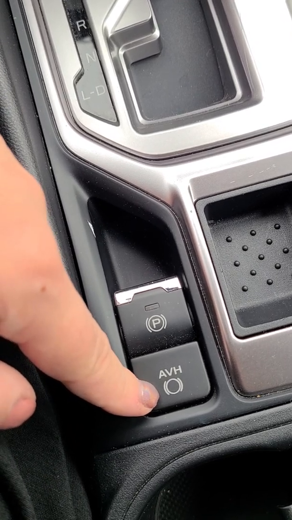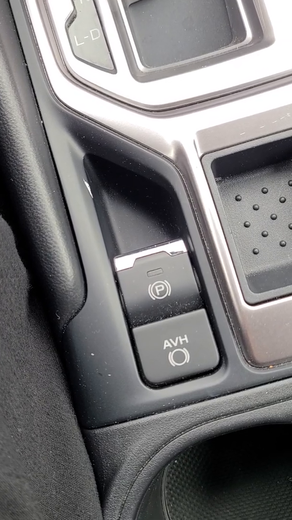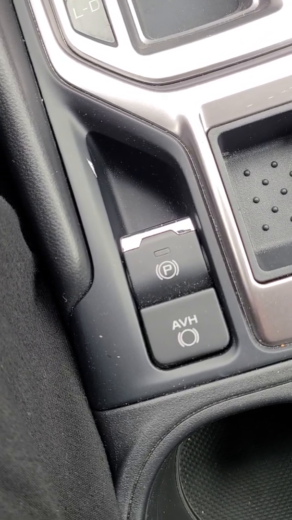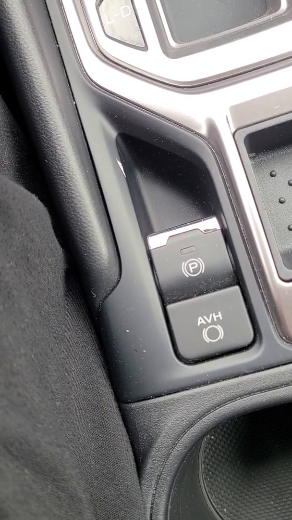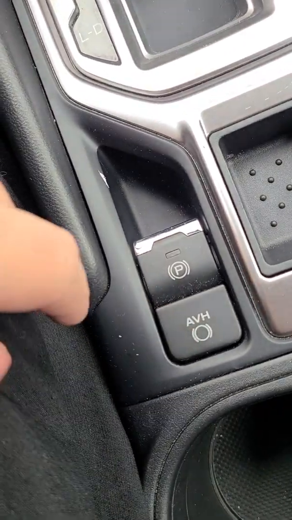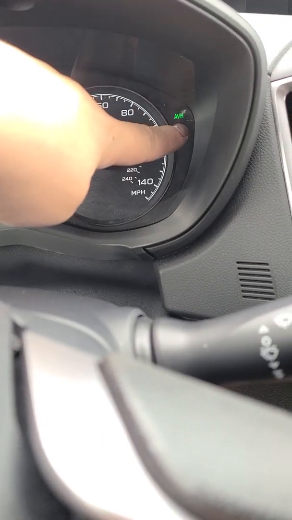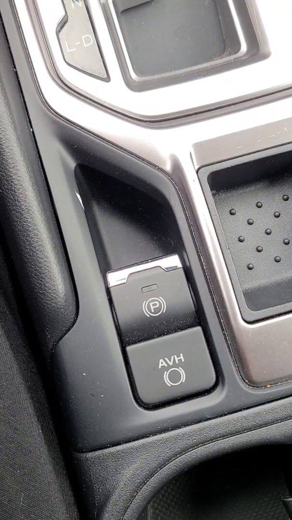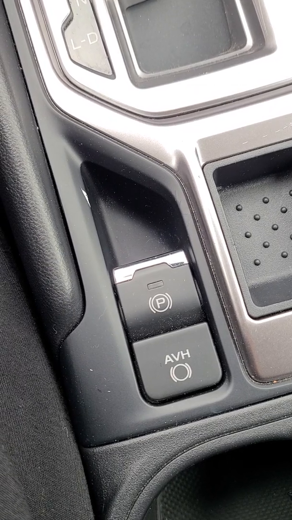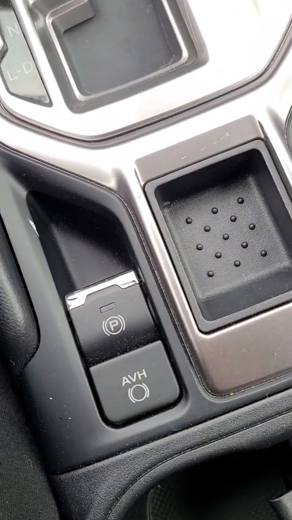AVH is auto vehicle hold. And what that does is it will hold your vehicle in place anytime you come to a complete stop. So if you are stopped at a stoplight and you wanted to take your foot off of the brake, you can press this. That would turn it on. And I'll show you on the display here that it says it's on. AVH. So whenever that's on, you can take your foot completely off of the brake, and it will hold your car until you press the gas again. And we'll turn that back off.